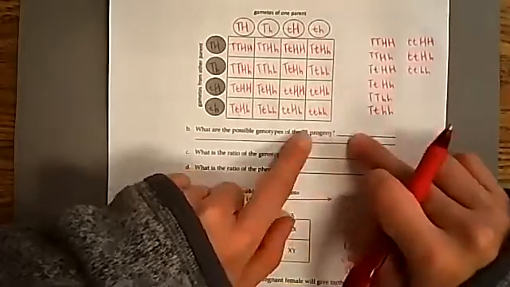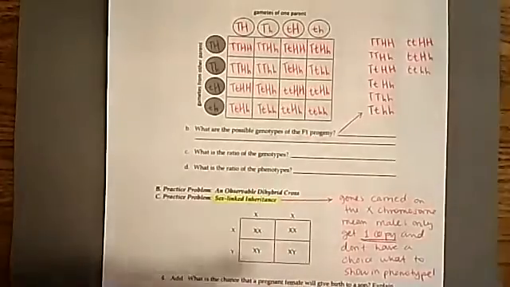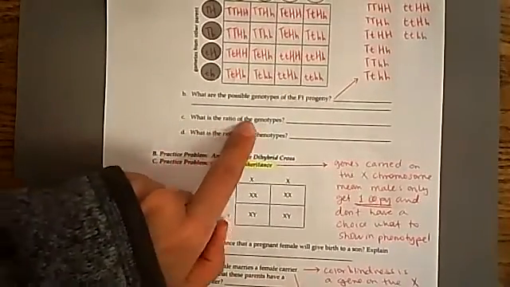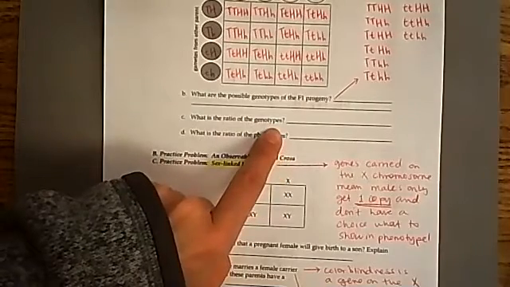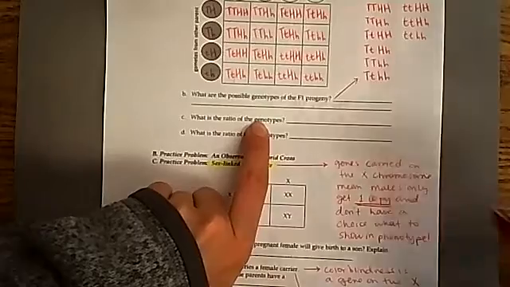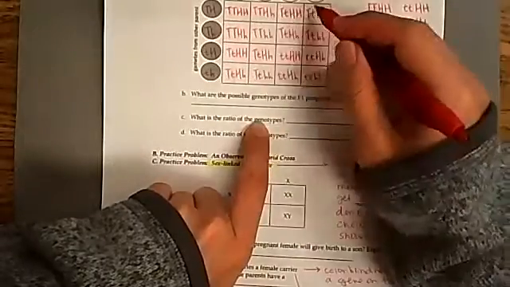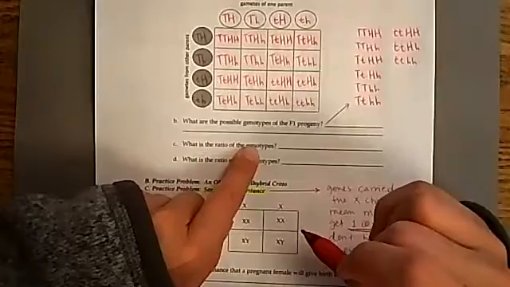So if you can't fit it right here on the line, that's fine as long as you have it listed out over here. Okay. What is the ratio of the genotypes now? We want to look at the numbers of how many there are, right? So the easy way to do this is after you've listed them all out and you're counting how many of each, you can just cross out with a slash, because after you slash once, you can still see what is in your table. So what is the ratio of the genotypes?